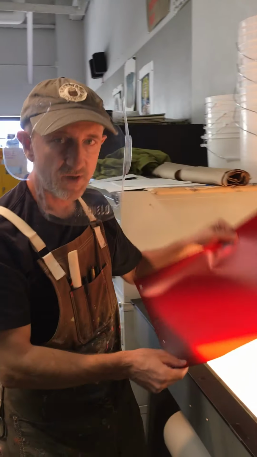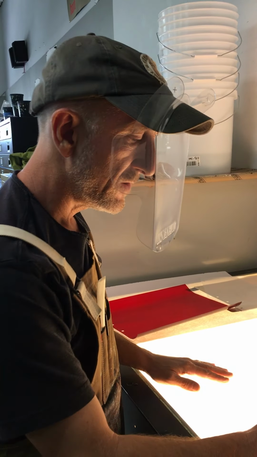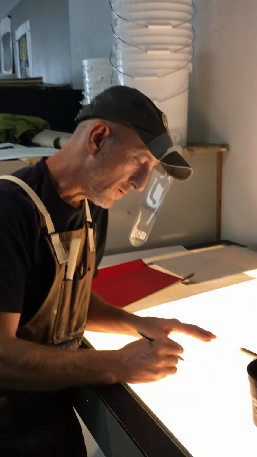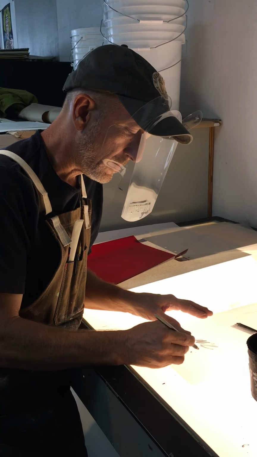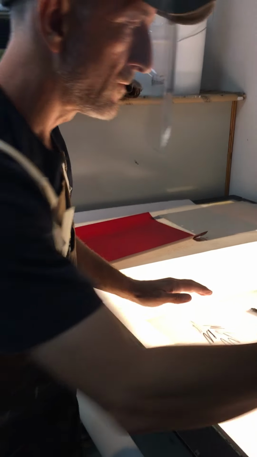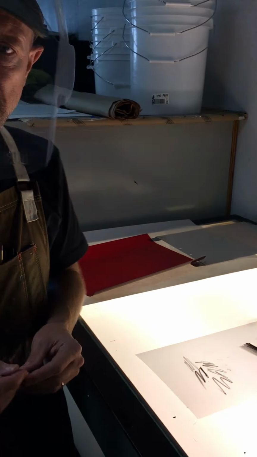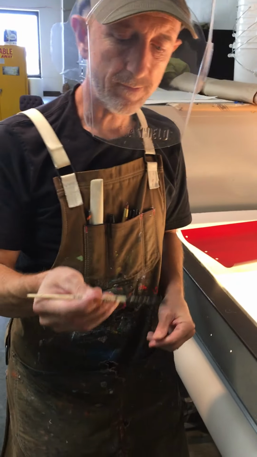Okay, I'm going to do a separate video about Rubylith, but for this one, it's enough to know that the Velvetone, that you can draw, and as long as I have the light source behind the film, that's going to give me a very good indication as to what it's going to look like in the actual screen print.